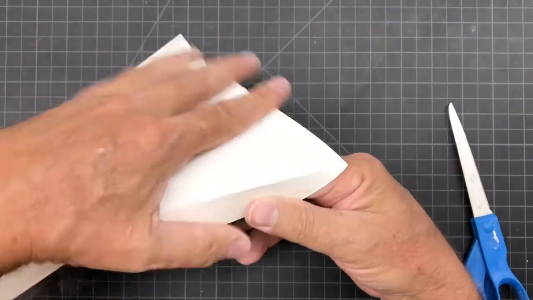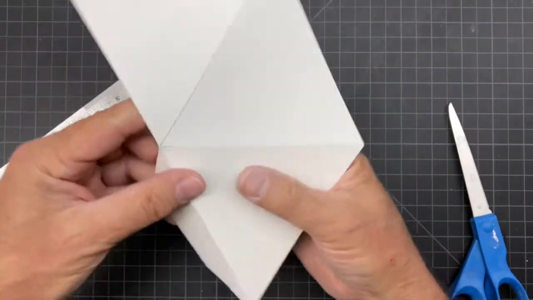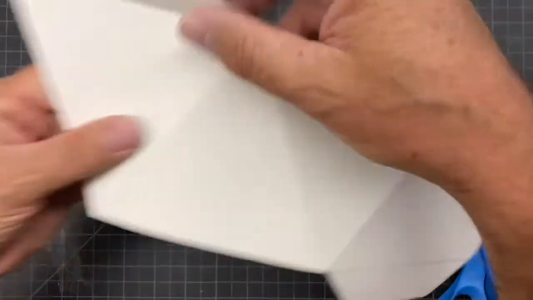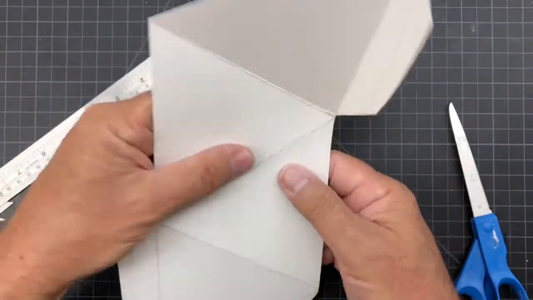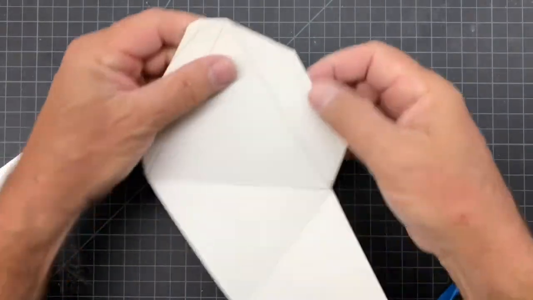So normally things seem to fold a little bit easier away from the score, but remember that we want to have the shiny side to the inside. So basically once I bend it that way, I use the scores to bend it inwards, it'll bend more easily in the direction that we actually prefer.